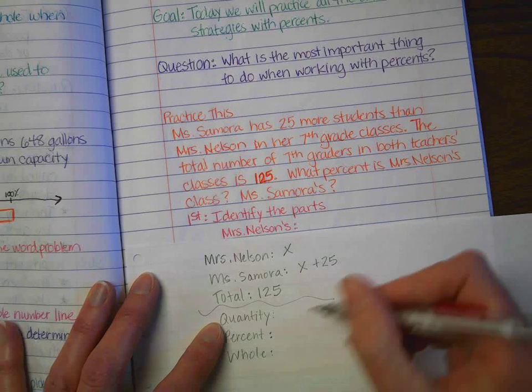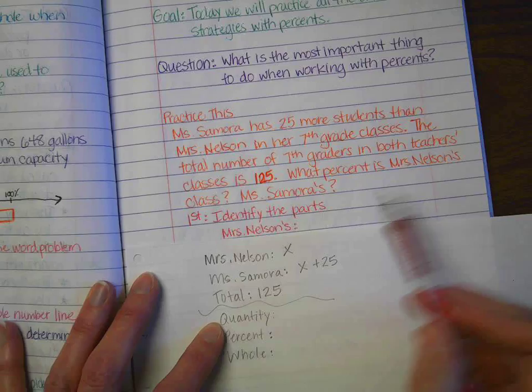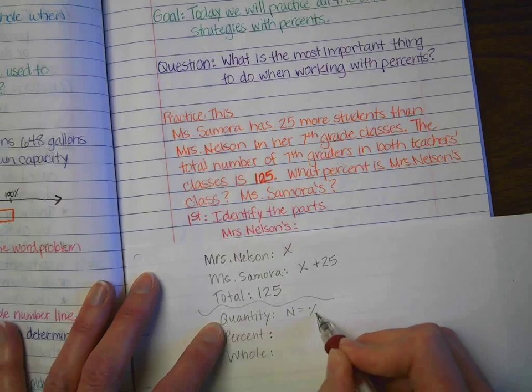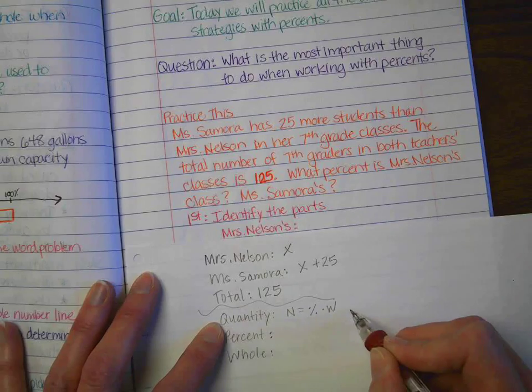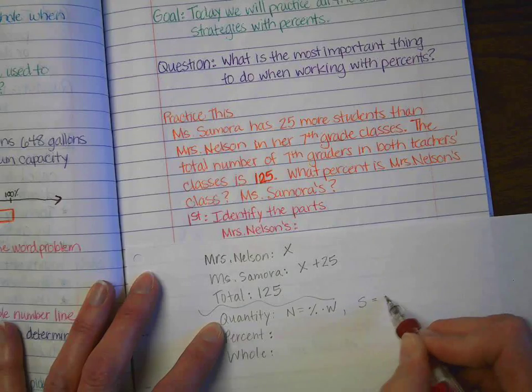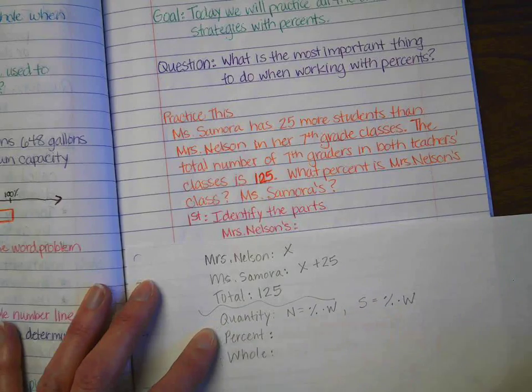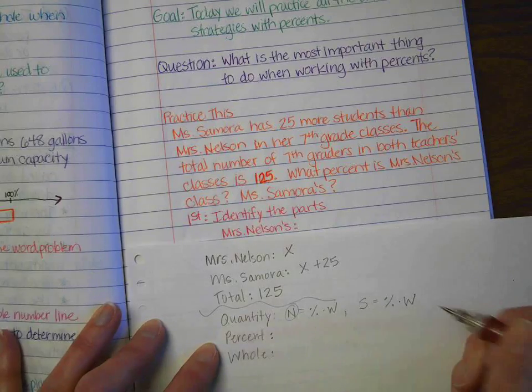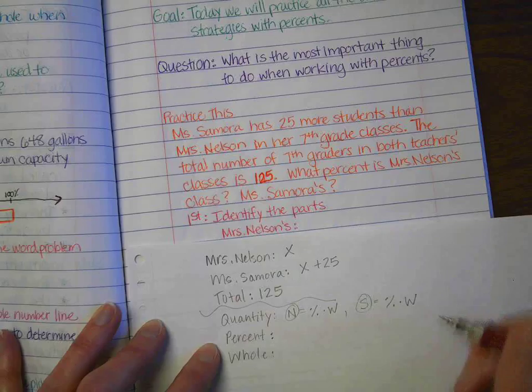Yes, it depends on the problem. In the first problem, if we're trying to find the percent of Mrs. Nelson's class, then we would have to do Nelson's class equals a percent times the whole, right? And if we were doing Samora's class, we would have to do Samora's class equals percent times whole. Okay, so we have those two as the quantity being N, quantity being S.